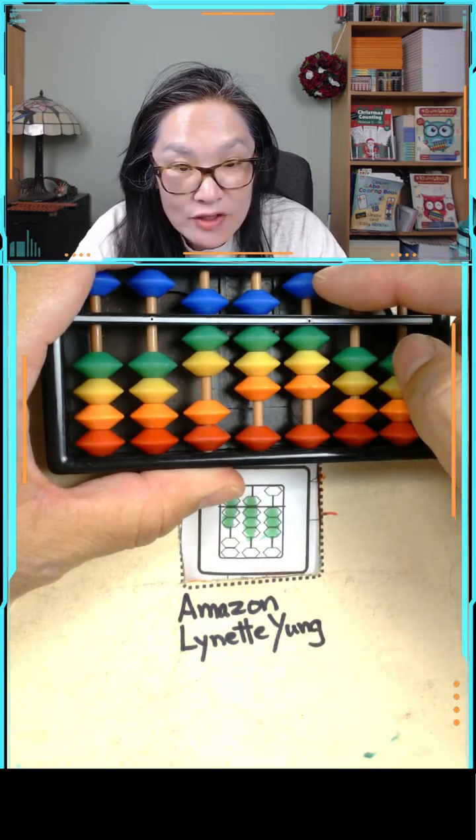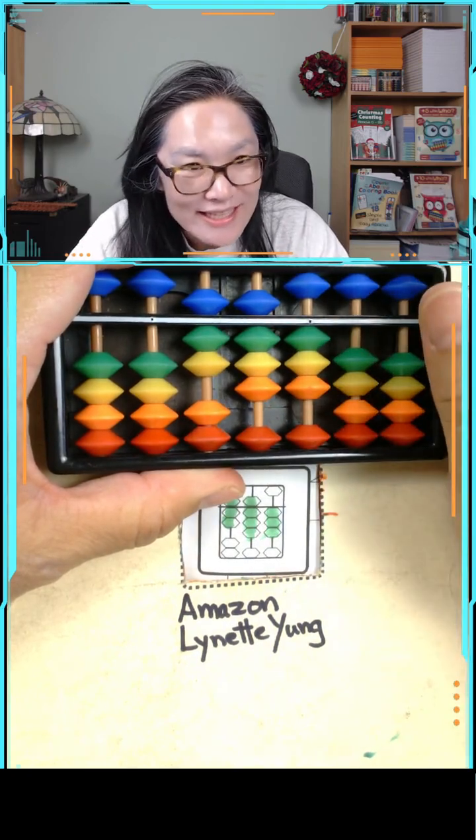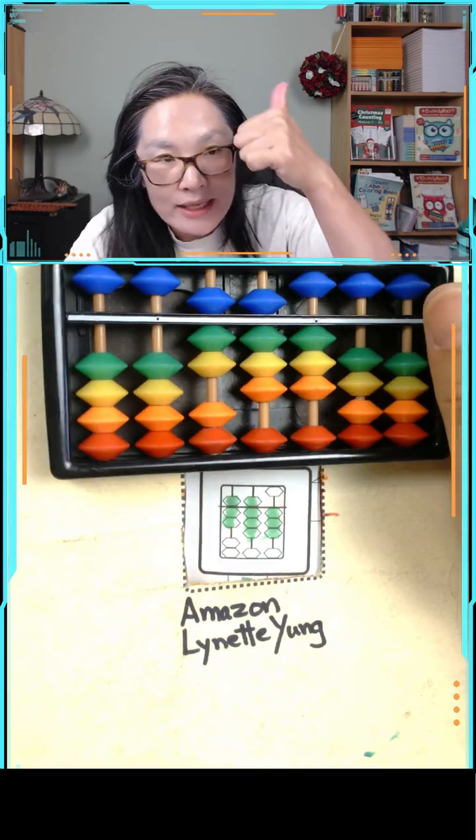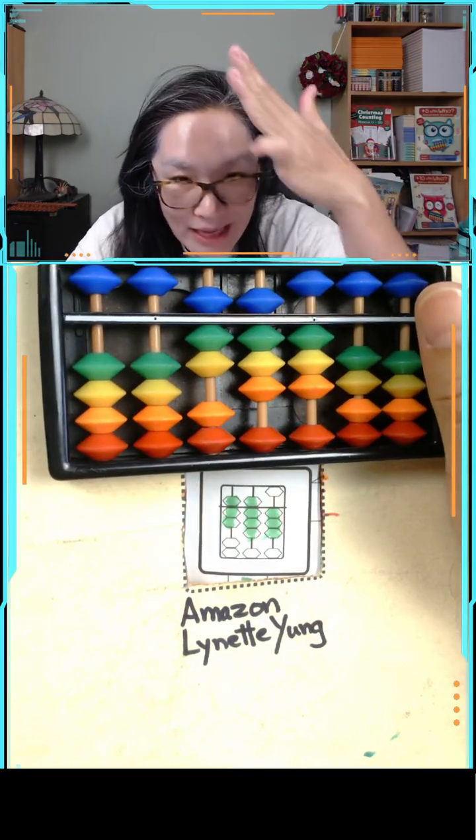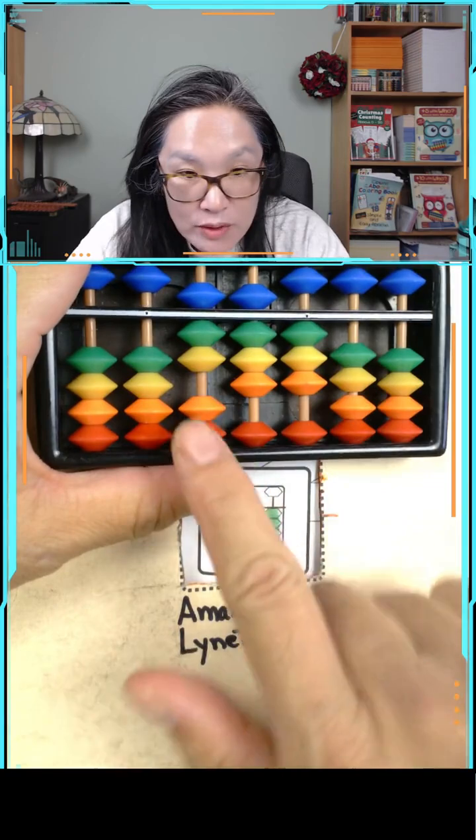Does the abacus have division? Yes, it does, Rosie. We can actually do adding, subtracting, multiplying, and dividing on the abacus. So what is our final number?